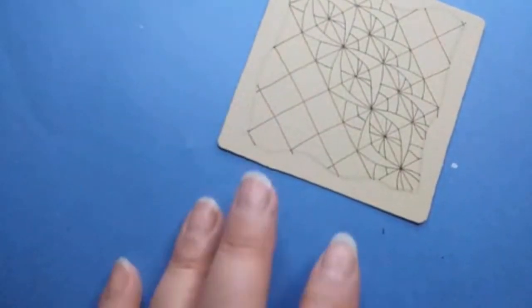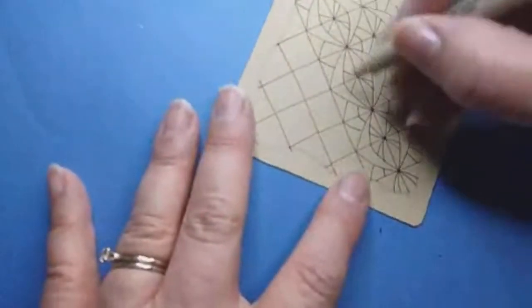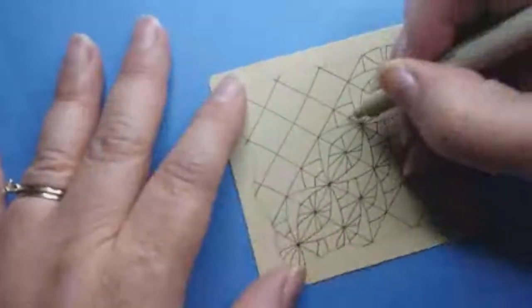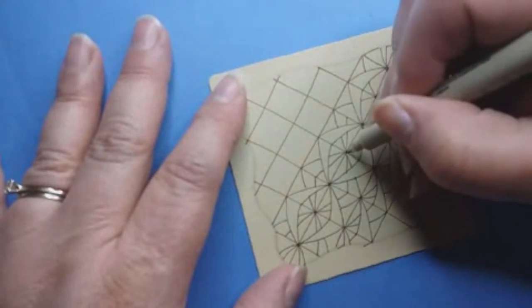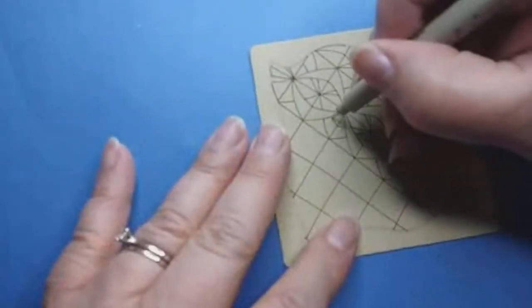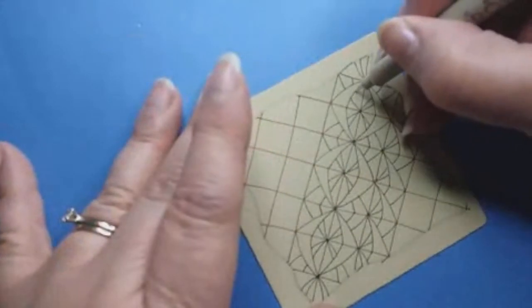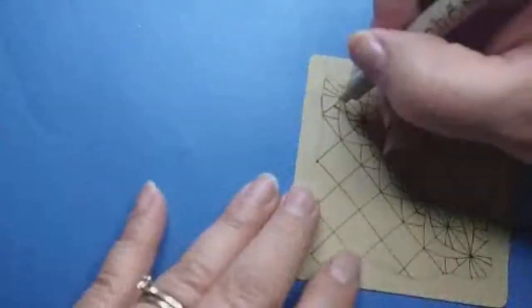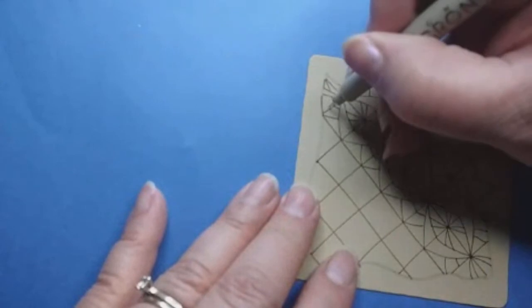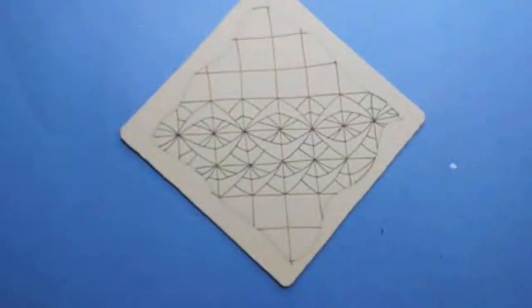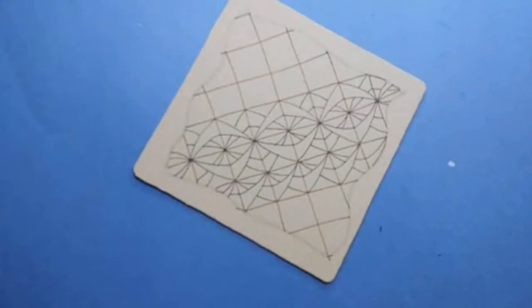Yeah, and then we'll talk a little bit. I might not finish this whole one, but we'll give a little talk about some decorating thoughts. Neat.